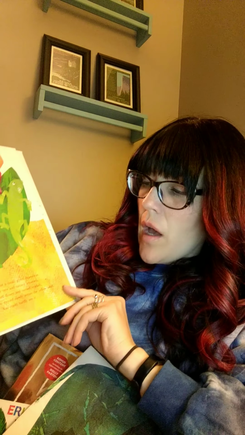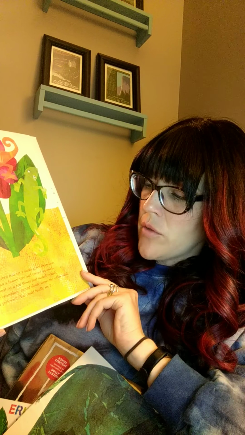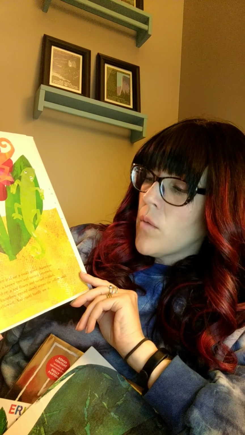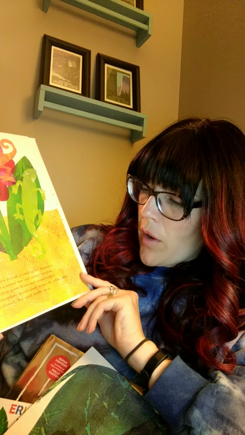On a shiny green leaf sat a small green chameleon. It moved onto a brown tree and turned brownish. Then it rested on a red flower and turned reddish. When the chameleon moved slowly across the yellow sand, it turned yellowish. You could hardly see it.